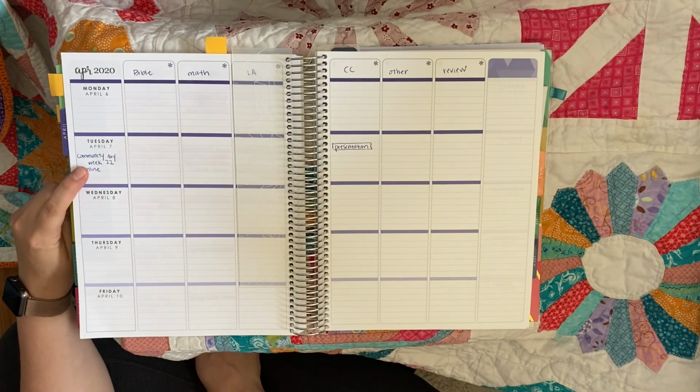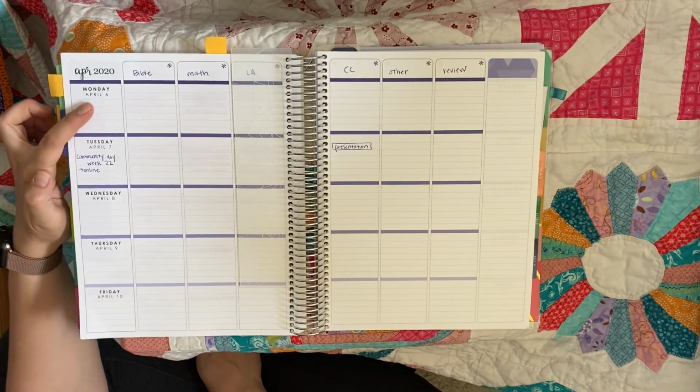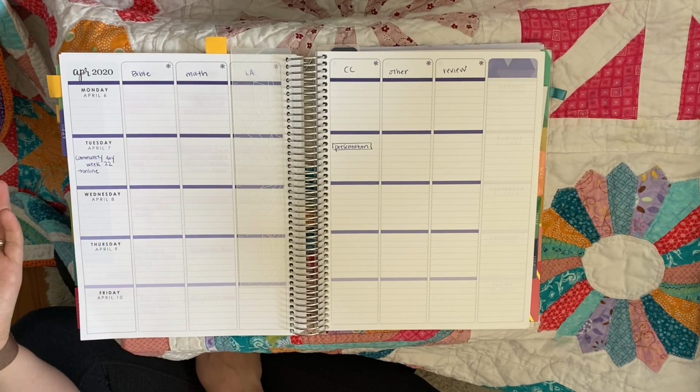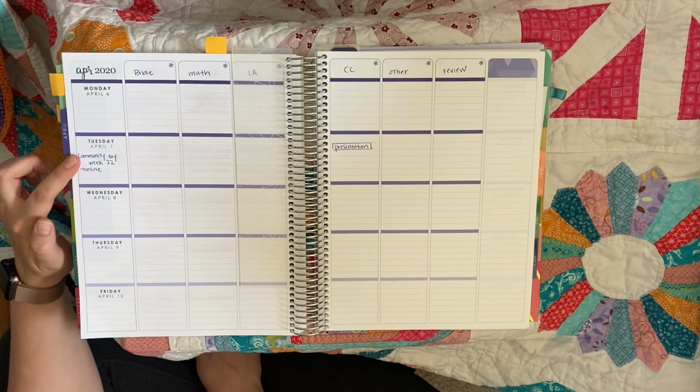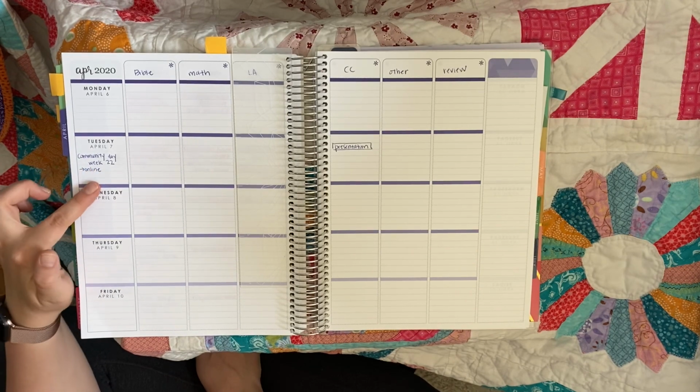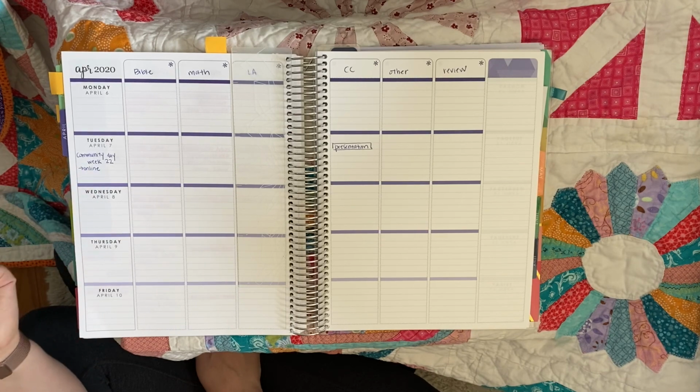Okay, so I write right here if we were doing a field trip or anything, which obviously we're not because we're social distancing, but I would put that here. So right now I just have our community day. I always put that and what week we're on. If I have any notes, right now we're doing them online.